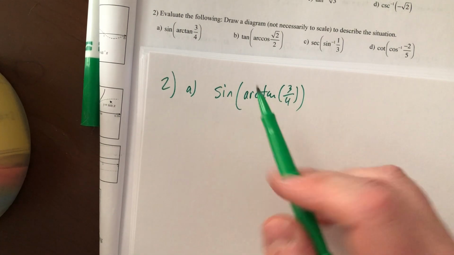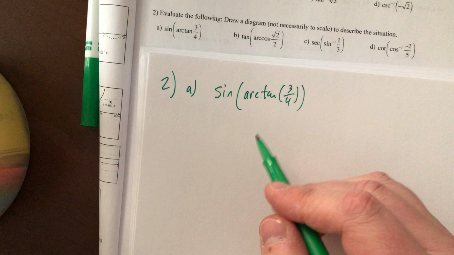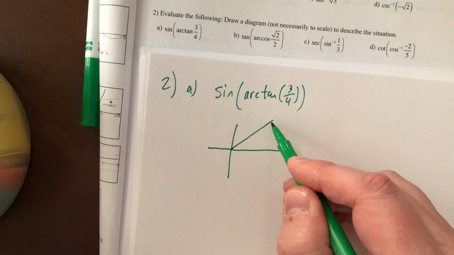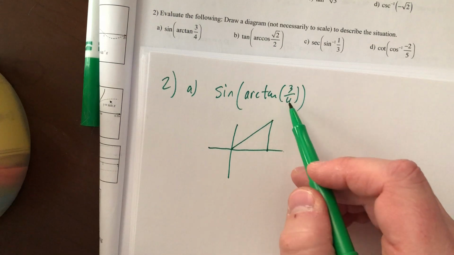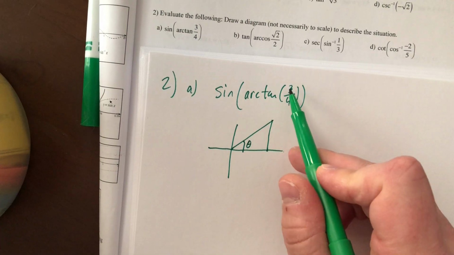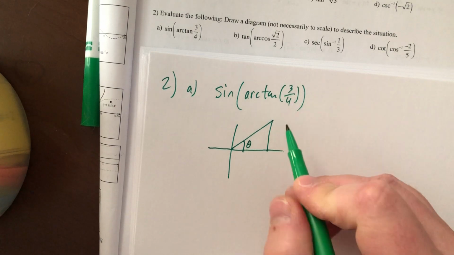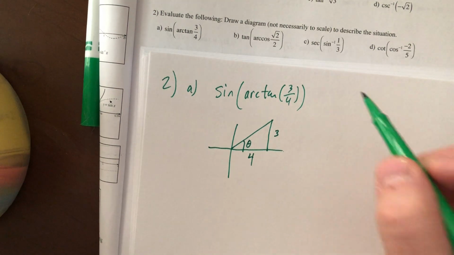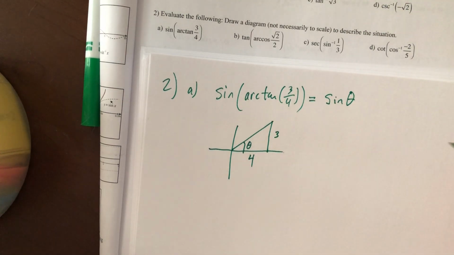And all you have to do for these is ignore the outside. Just focus on the inside first. Arctangent of 3/4. That means there's some triangle. Tangent is in this half, so I know it looks like this. It doesn't look like this because it's not negative. So arctangent is 3/4. I'm going to call my central angle here theta. Tangent is opposite over adjacent, so 3 over 4, opposite over adjacent. We don't know what theta is, but all we want to do is take sine of that angle.